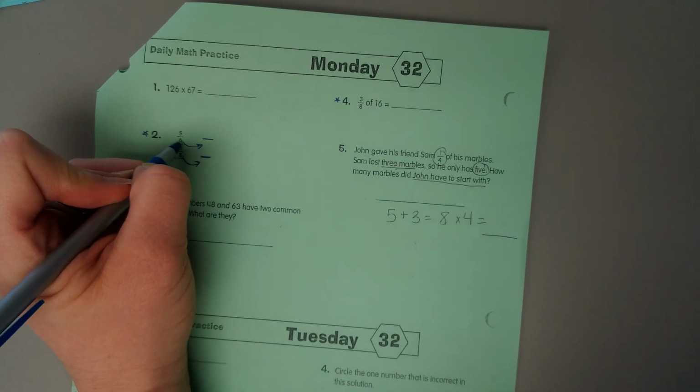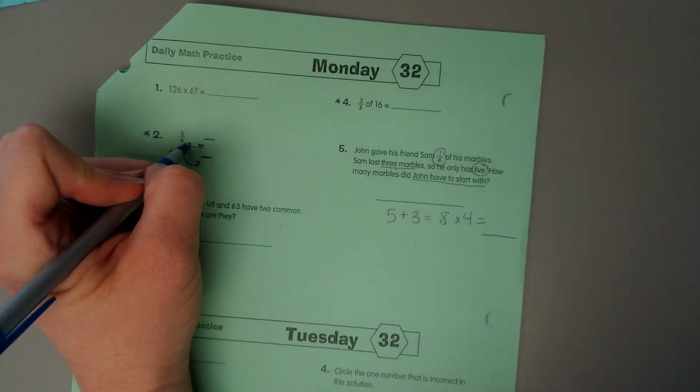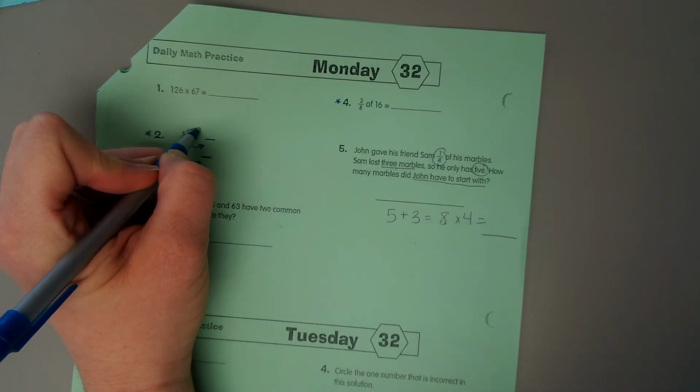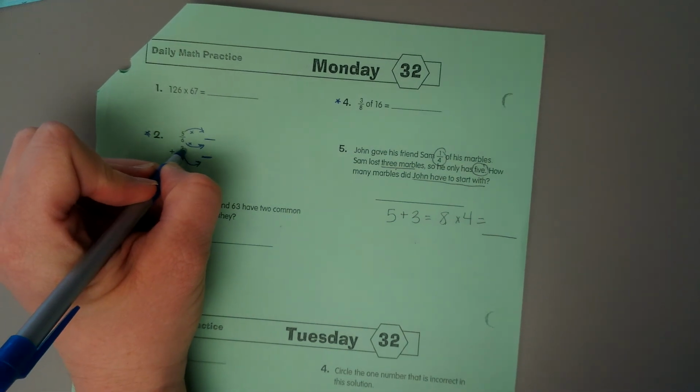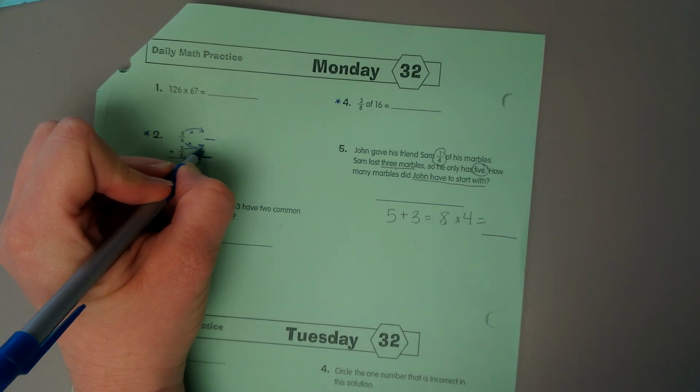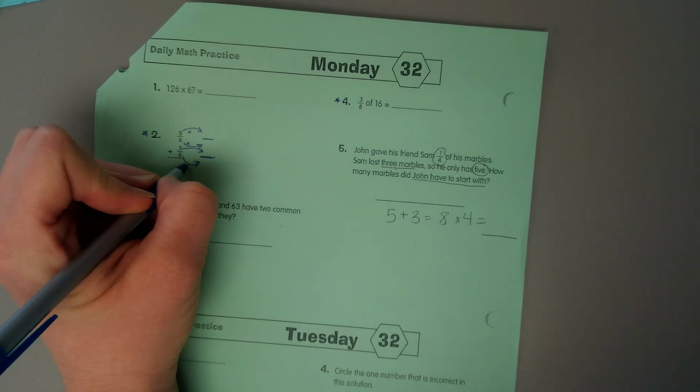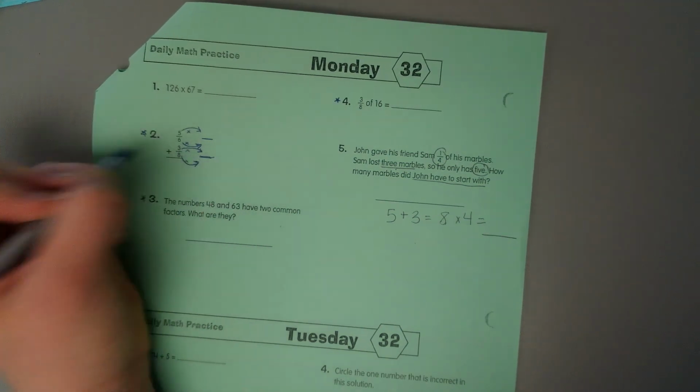And then whatever you multiply this number by to get to that, you multiply your numerator by that same number, and then you do the same here. You multiply that numerator by the same to get the number up there.